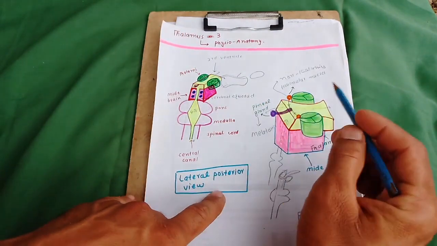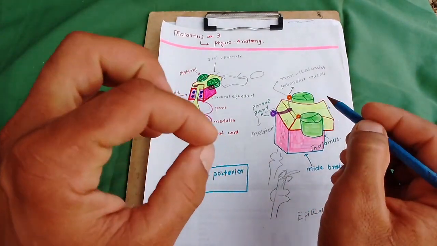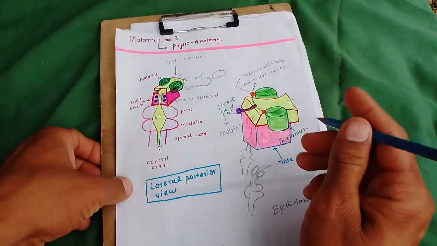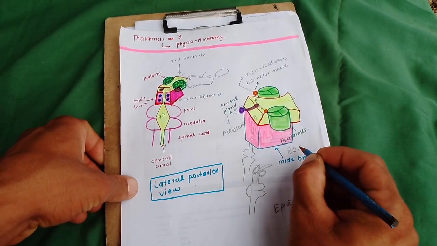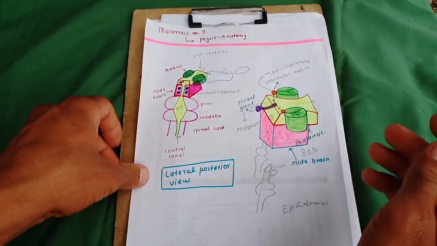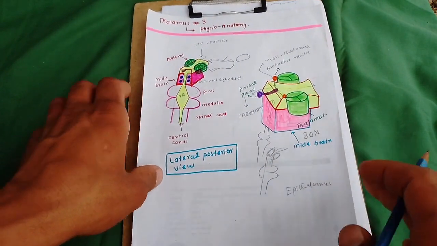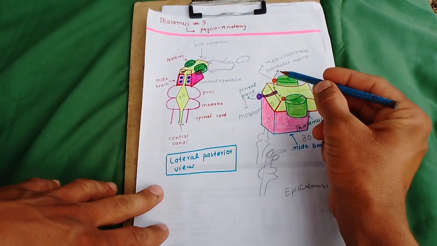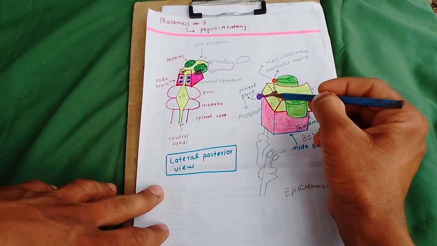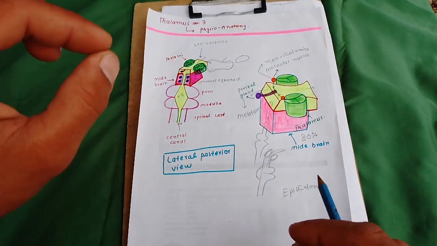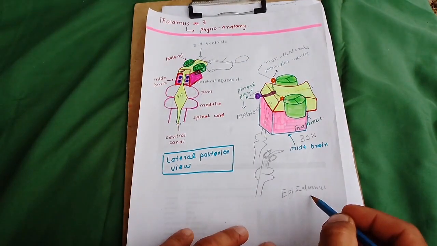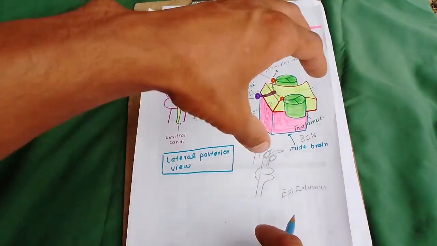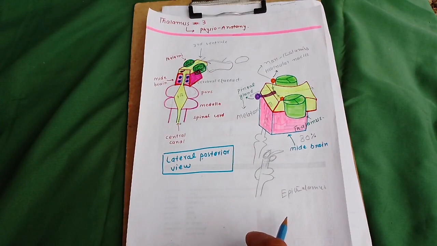But the thalamus is the largest part. It makes up 80% of the diencephalon. So these structures, the two habenular nuclei, the fiber, and the pineal gland, collectively are called the epithalamus. So this is the general anatomy of the thalamus at this level.